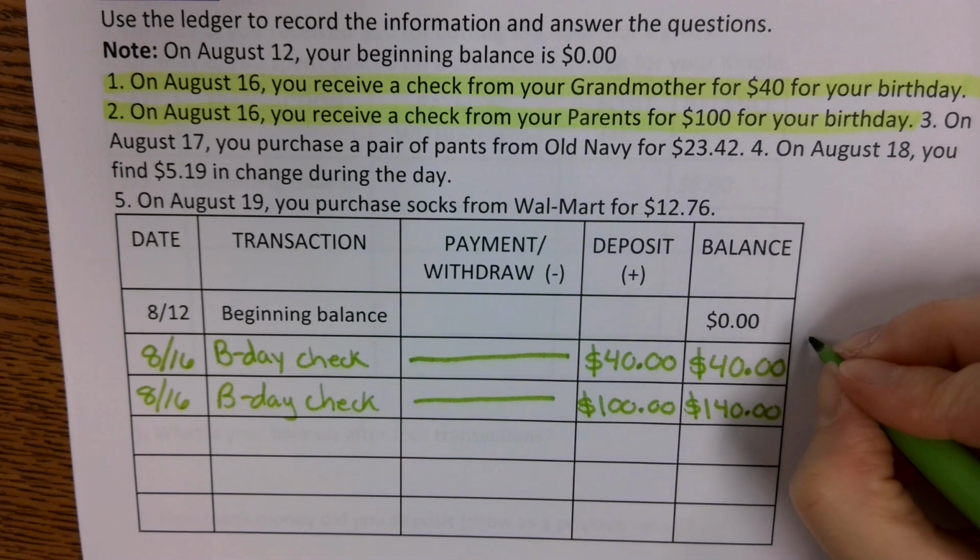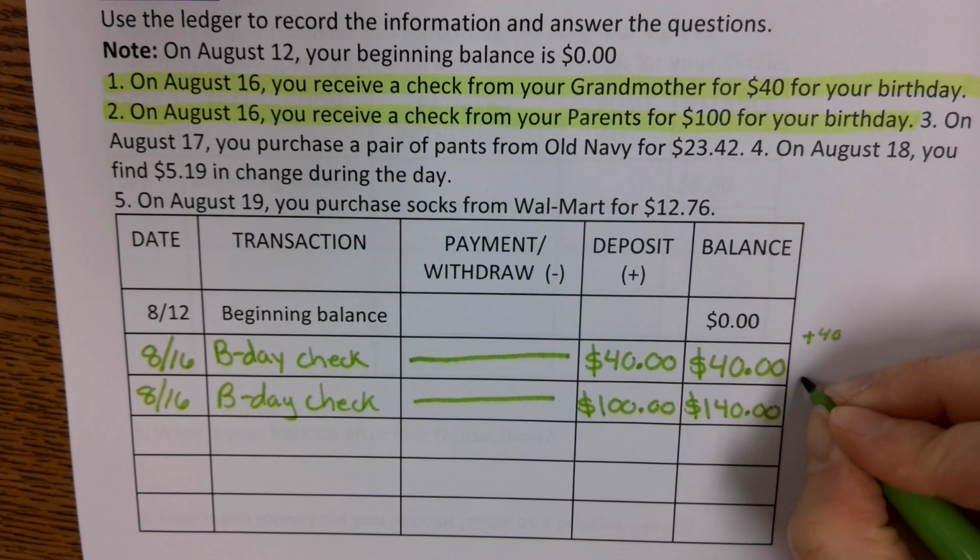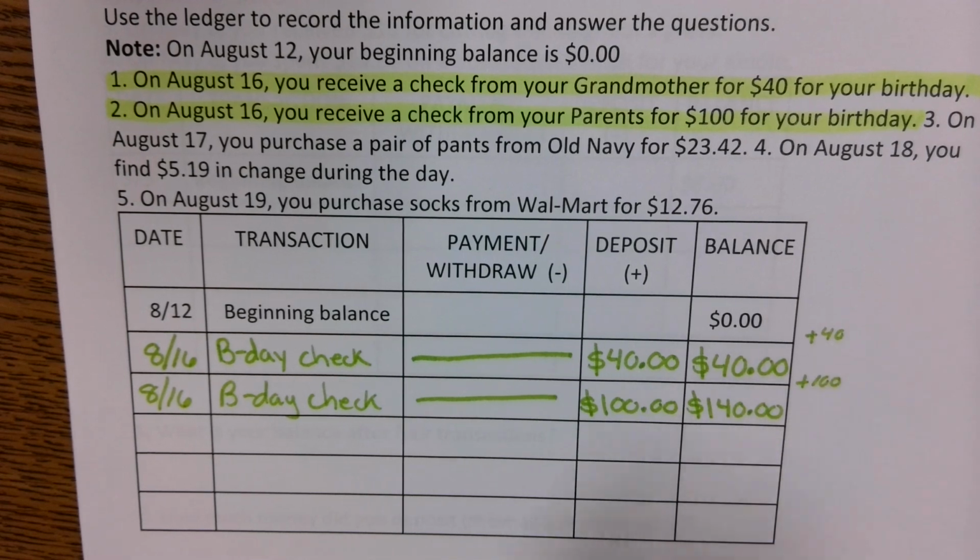Because we are adding $40 here and we are adding $100 here, we now have $140. Now, I had one student a couple years ago ask, well, if we're receiving all that money on the same day, why can't I just write one transaction as $140? Are they from the same person? No. So when you bring it to the bank, you deposit them separately, so you're filling out a transaction form for each separately.